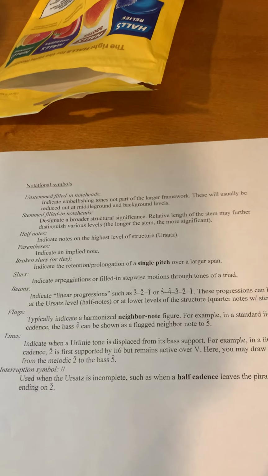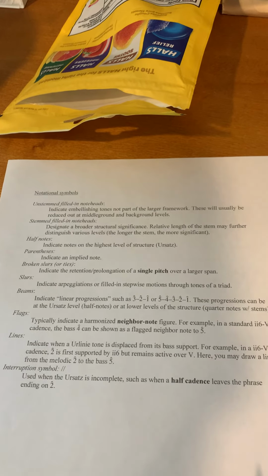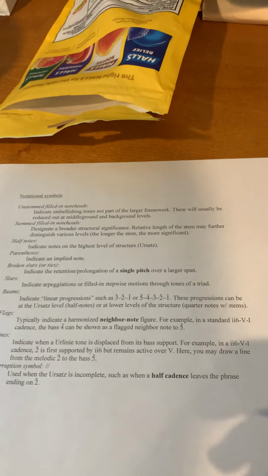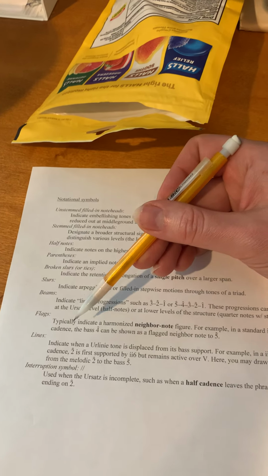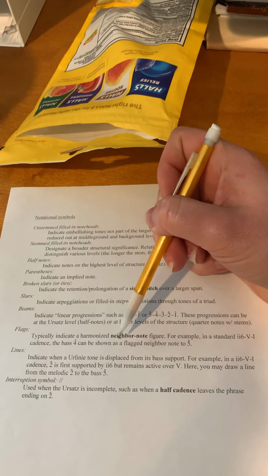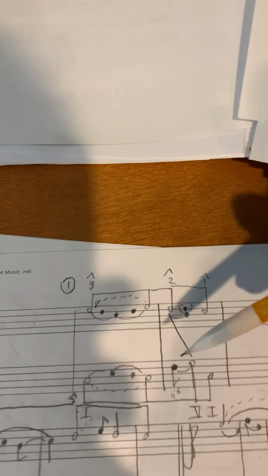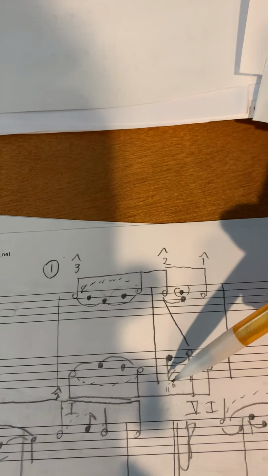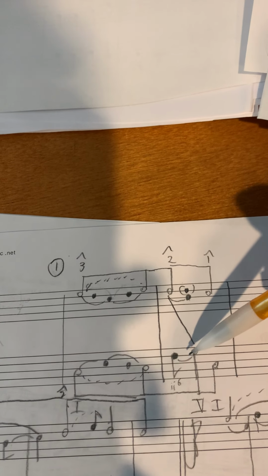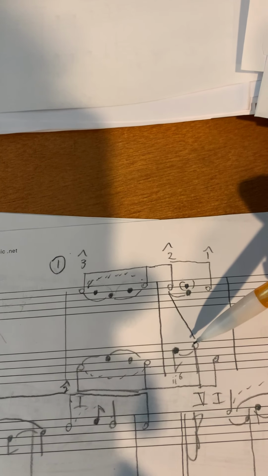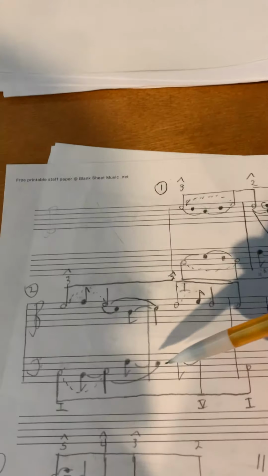So when you're doing this, you're going to want to reference this page of your handout, the one that says what type of symbol to show for some of these different aspects. One that I'll point you to immediately is the use of flags. Flags will be a harmonized neighbor note figure, but we can also put this in a bass line. Over here on my Schenkerian analysis, I've put a flag on the 2/6 chord because it creates this neighbor note embellishment of 5. This is one of those standard things you'll find in many of these graphs. You'll see I have it in all my other ones as well.